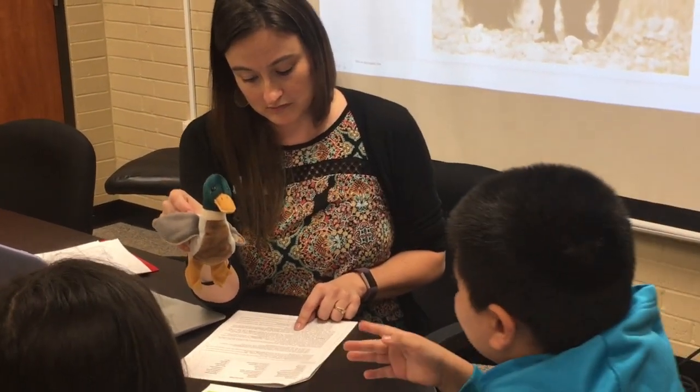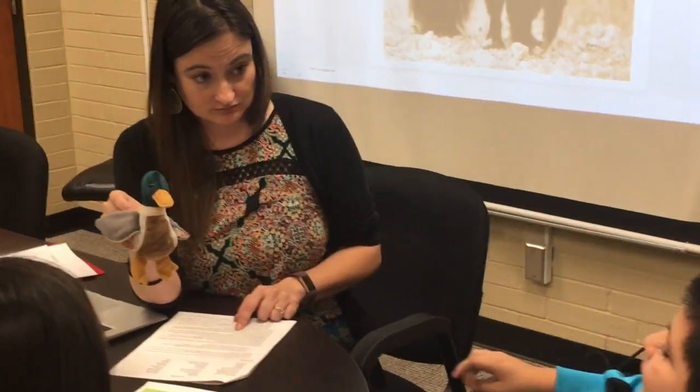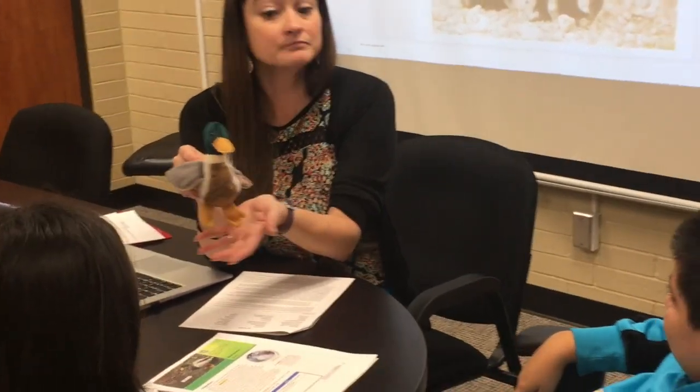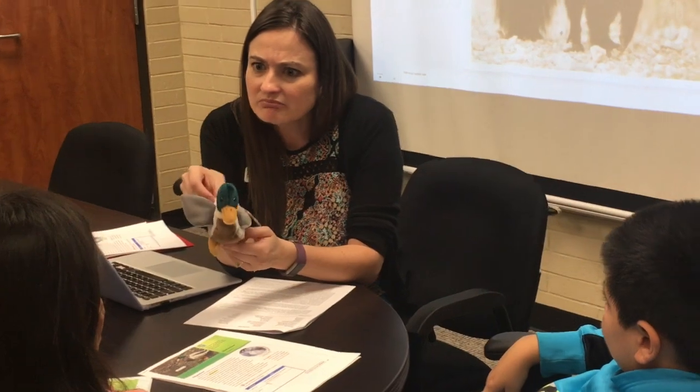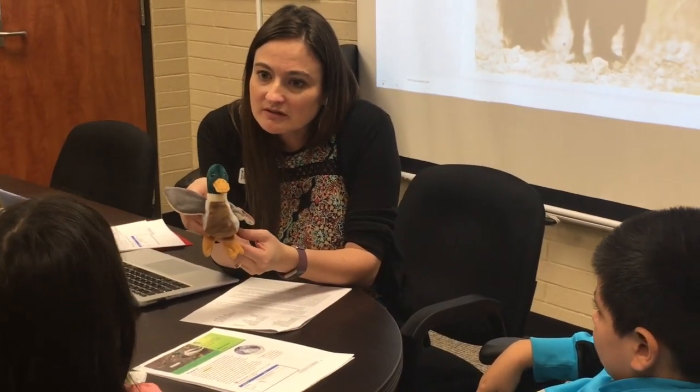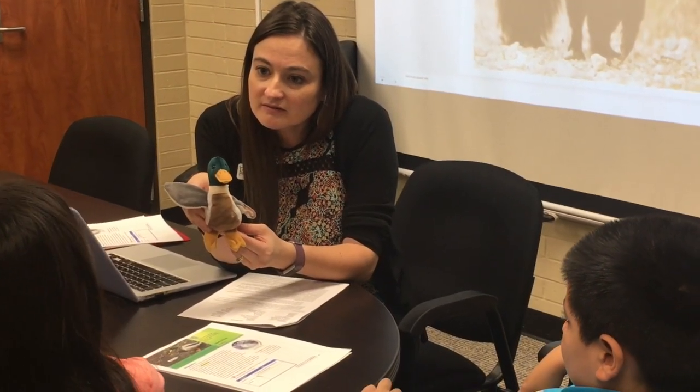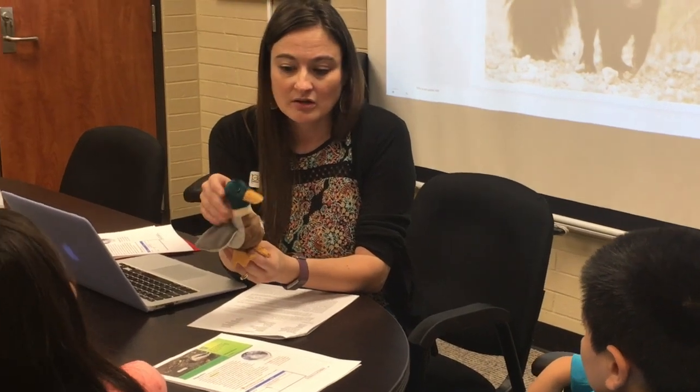But how does a duck's adaptations help it survive? With its feet can help it swim. And why would it need to swim? How would that help? So if someone tries to grab it, it can just swim away. Good. What else? What do ducks usually find in the water?